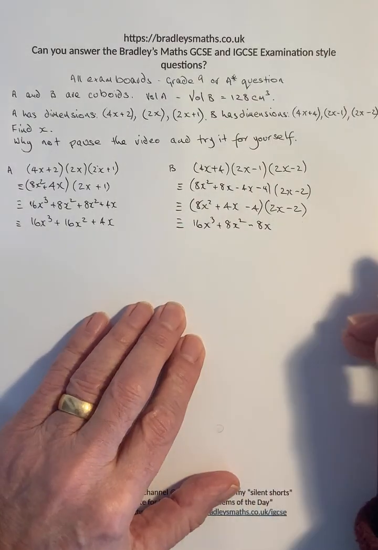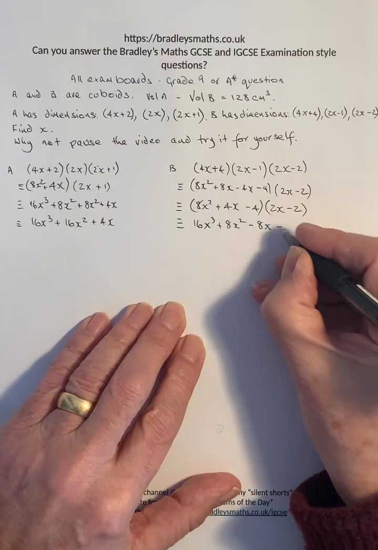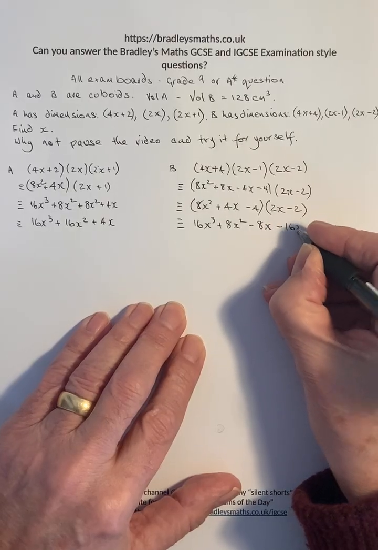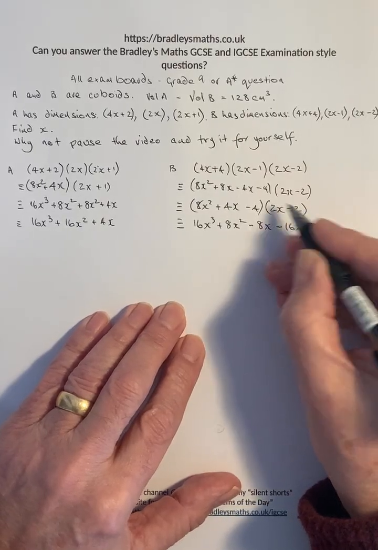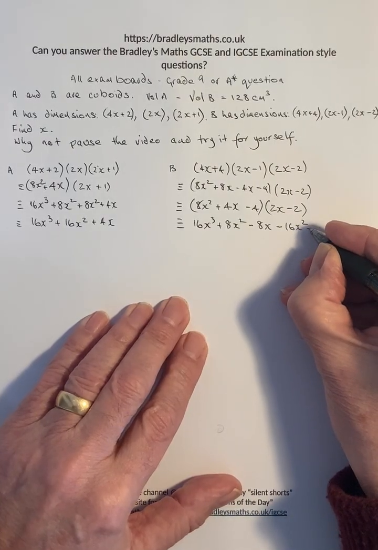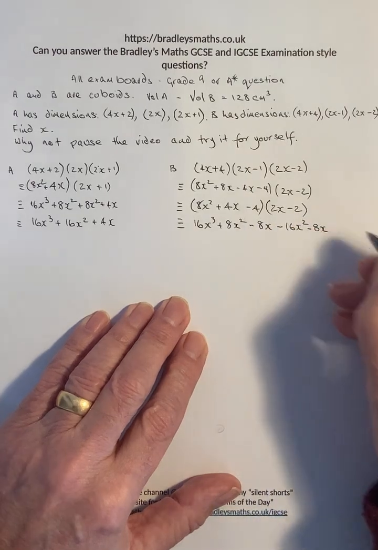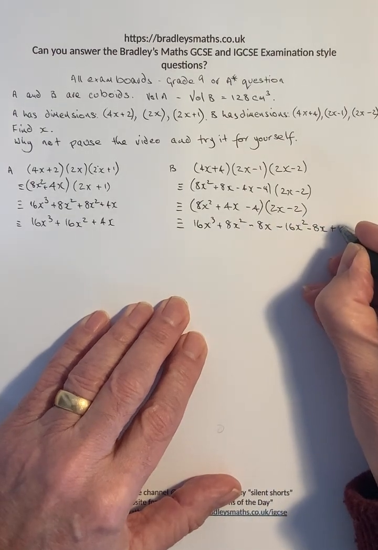Negative 2 times 8x squared is minus 16x squared. Negative 2 times plus 4x is minus 8x. And negative 2 times negative 4 is plus 8.